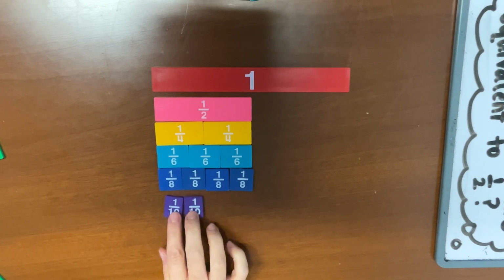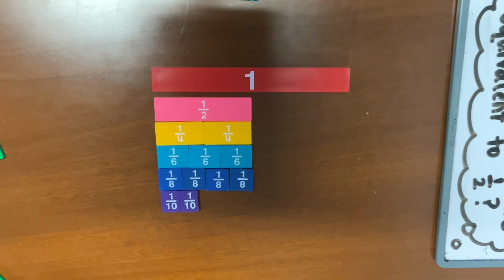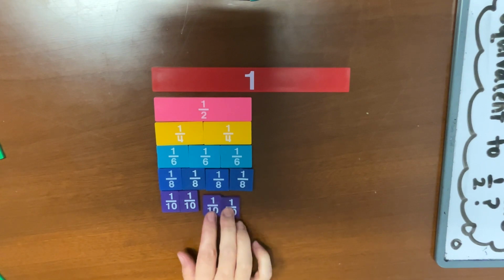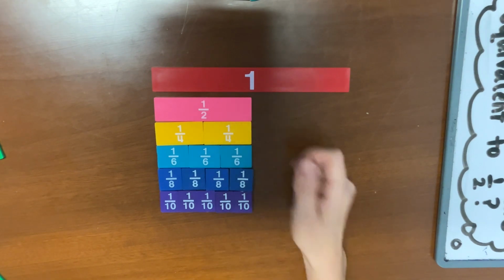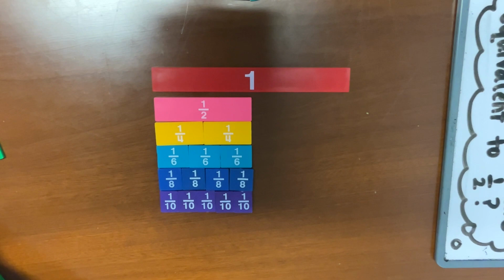Pause the video and see if you can talk about what patterns you might see in all the fractions that are equivalent to 1/2. Pause it now.